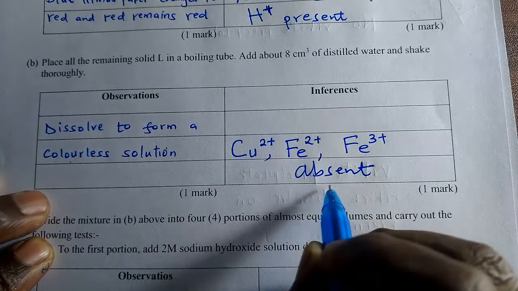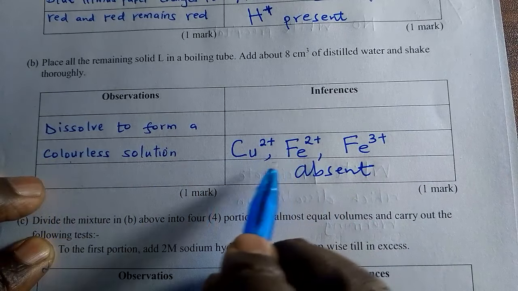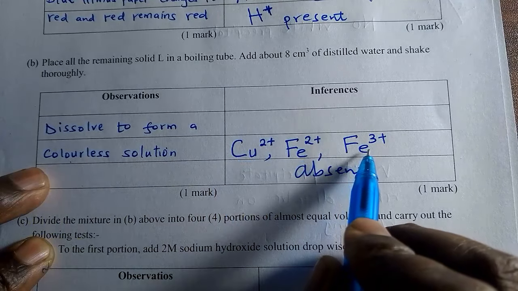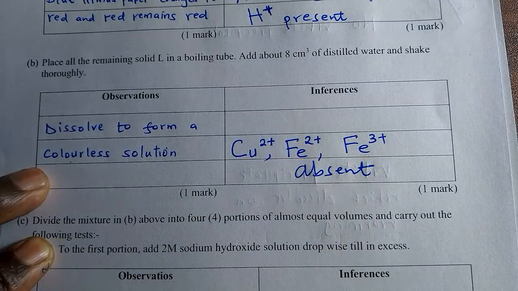Absent means that they are not there. If they were there, then the solution would be blue, green, and brown, right? Yes.